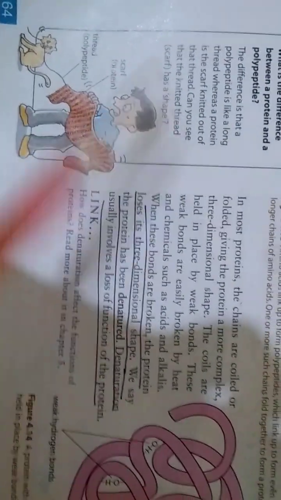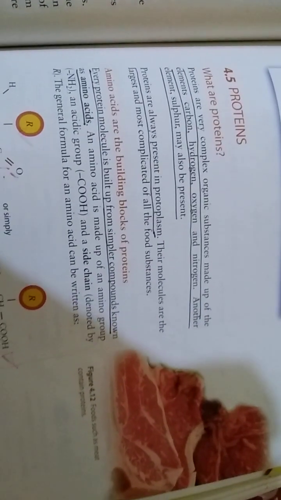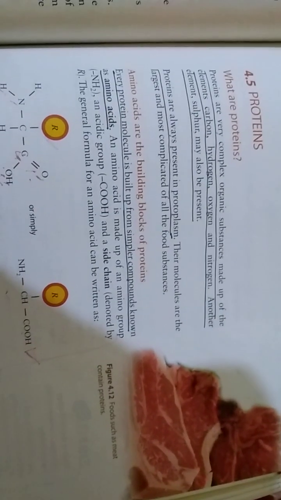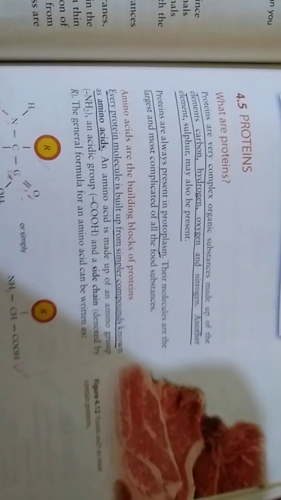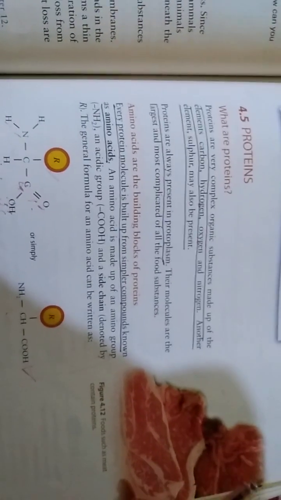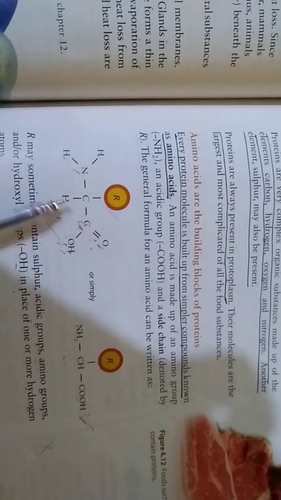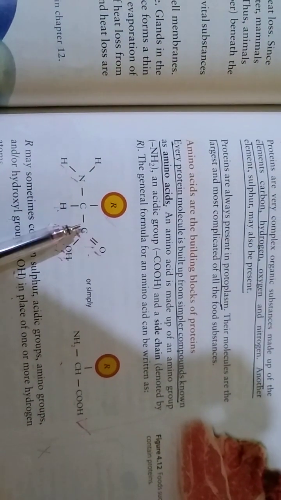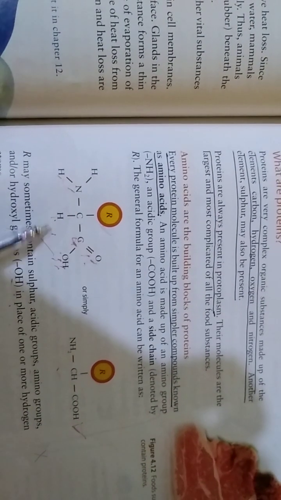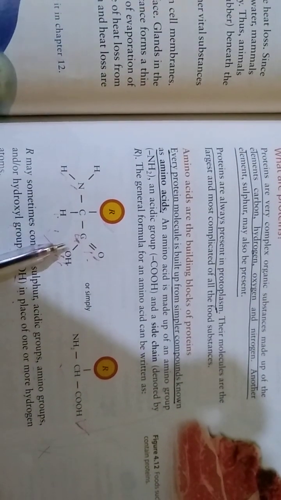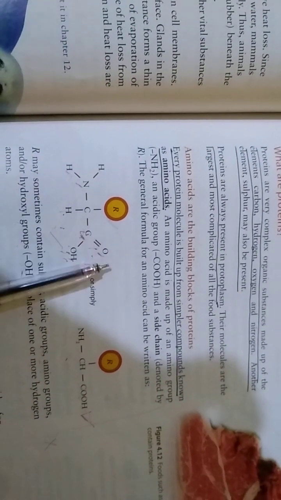like the protein structure coming apart slowly. And here we discuss that everything obtained from animals is called protein. All meats are a rich source of proteins. Here we look at the structure of amino acid. Amino acids have an NH2 group, a COOH group, and an R group, and amino sulfur groups are represented here.